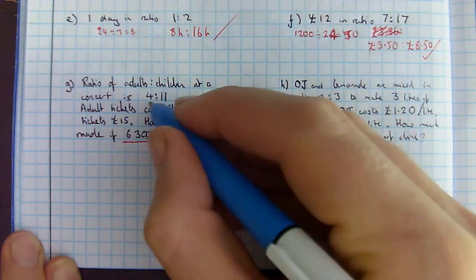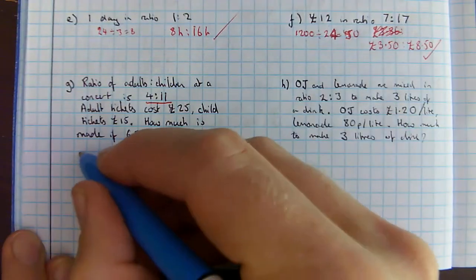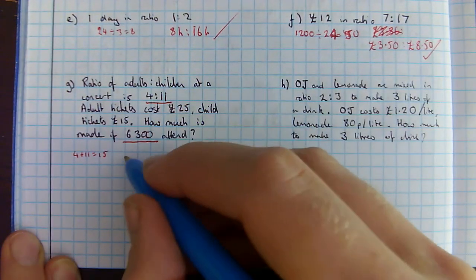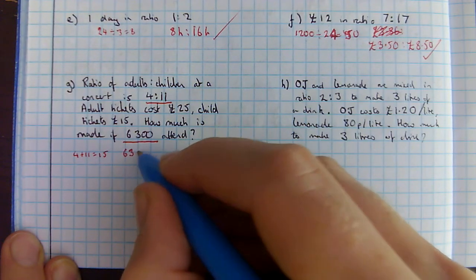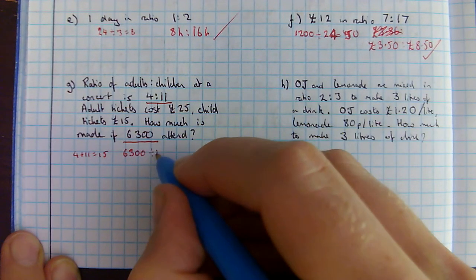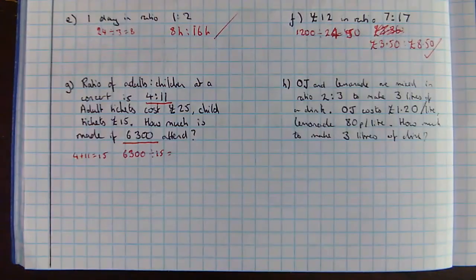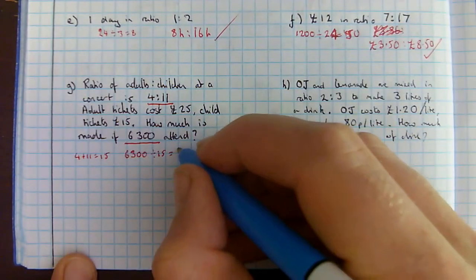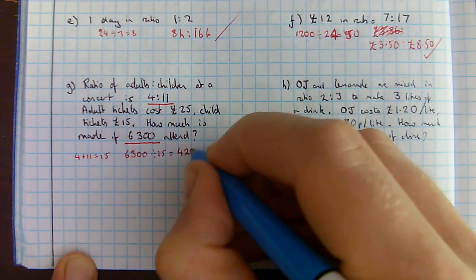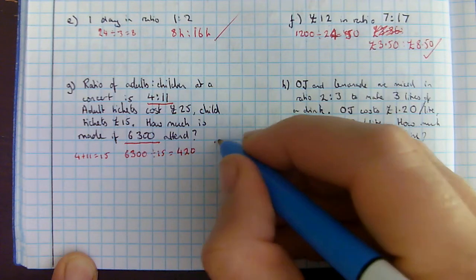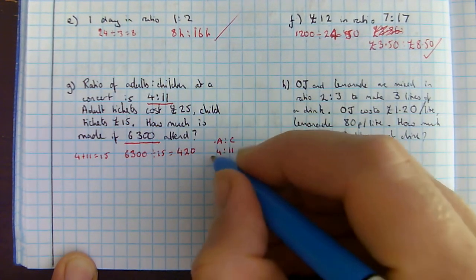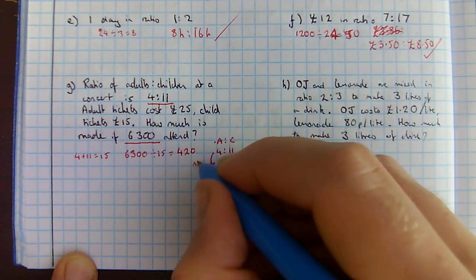So I'm going to do 4 plus 11 equals 15, and then I've got 6,300 divided by 15. 6,300 divided by 15 gives me an answer of 420. So I need to multiply my ratio by 420. So I've got adults to children as 4 to 11, timesing both by 420.